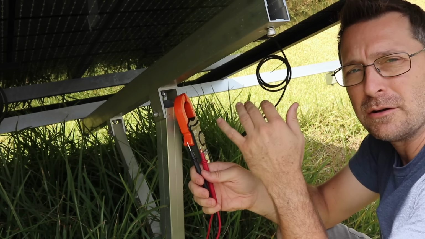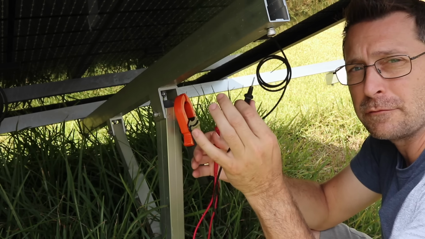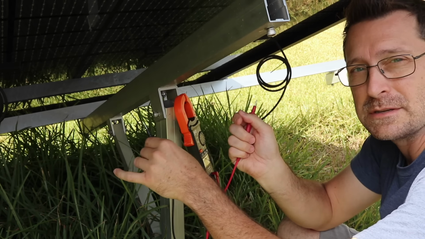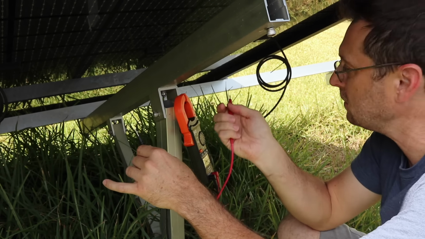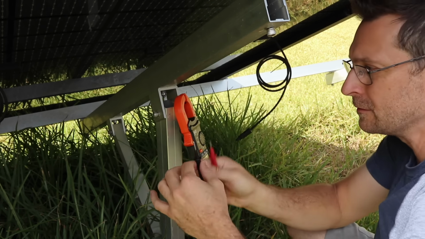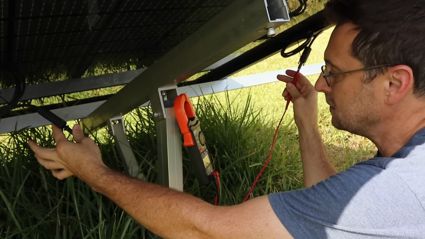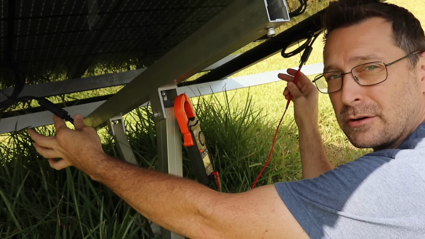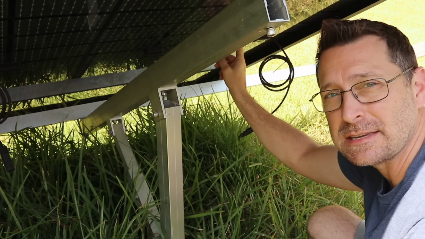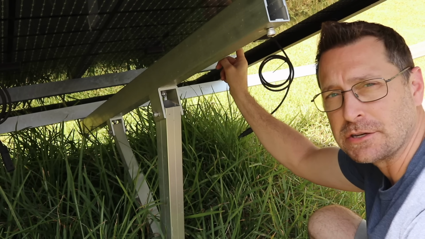To test a solar panel for the proper voltage, just insert the negative probe into the negative MC4 connector on the solar panel and the positive into the positive. Make sure you're coming in contact with the metal inside of each MC4 connector. And here we've got 33.6 volts. That's consistent with what it should be on the information plate.